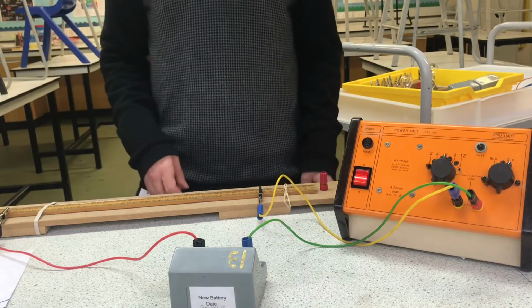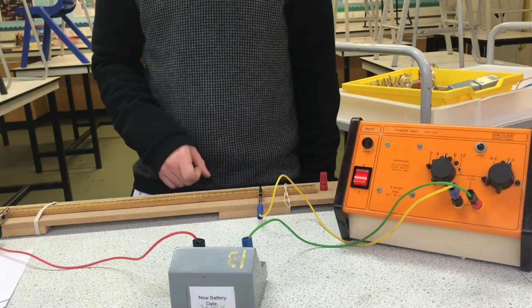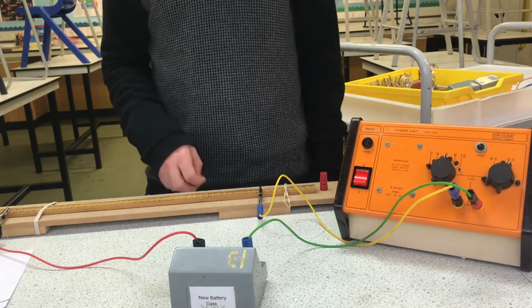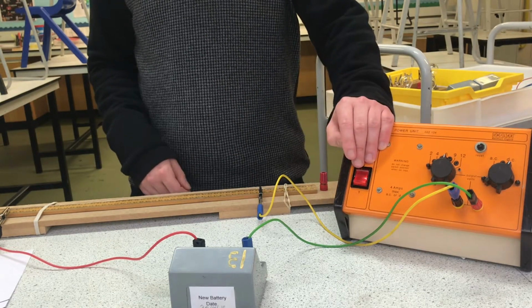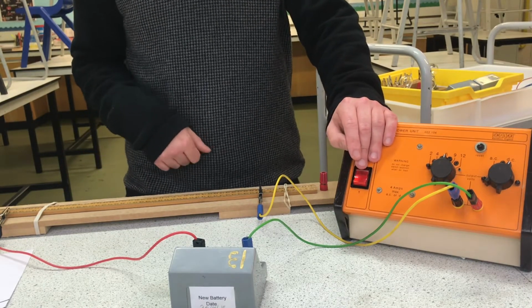You need to be very careful when conducting this experiment as the wire can become very hot and cause burns, so it's important that in between readings you turn off your power pack to allow the wire to cool and do not touch the wire with your fingers at any time.